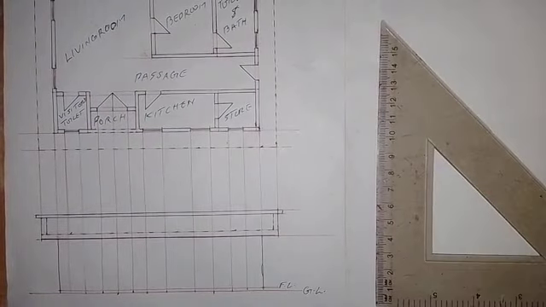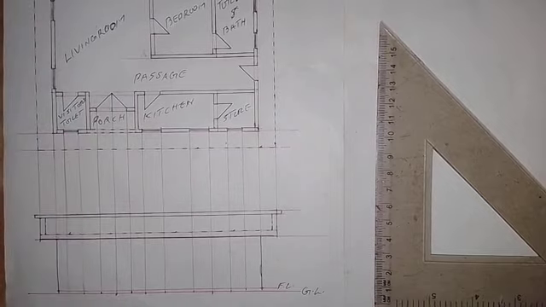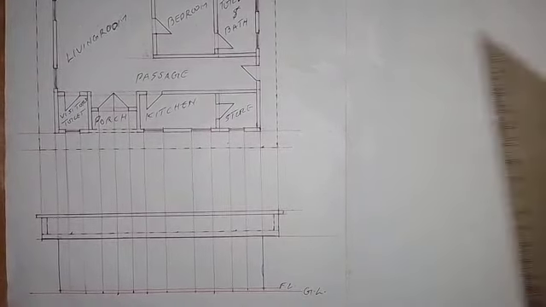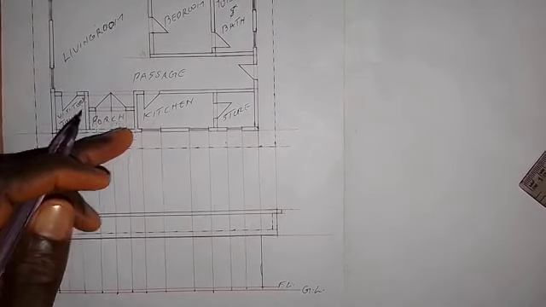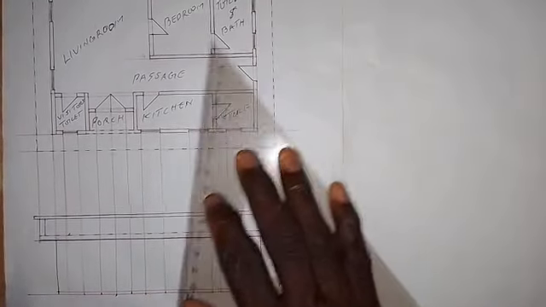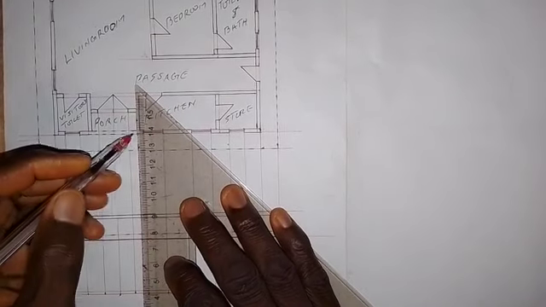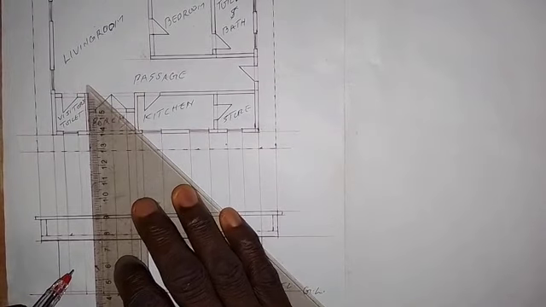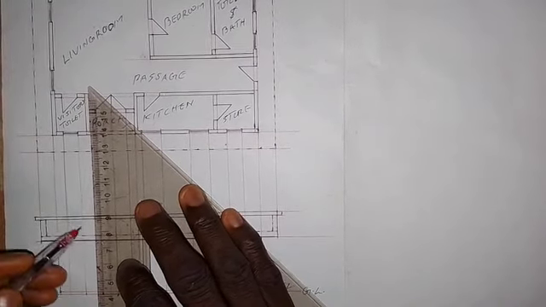Okay, now here we have a beam. Don't forget that we have a beam here. So that beam, we have it from here to here. I'm going to draw a vertical line from here down, and also from here down.